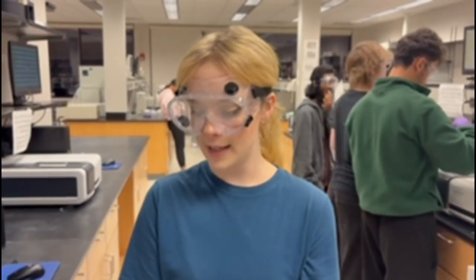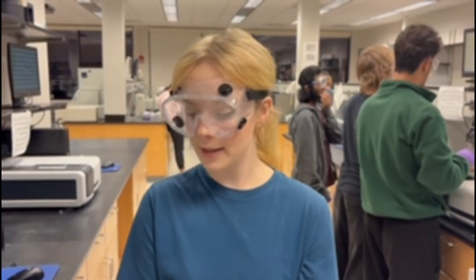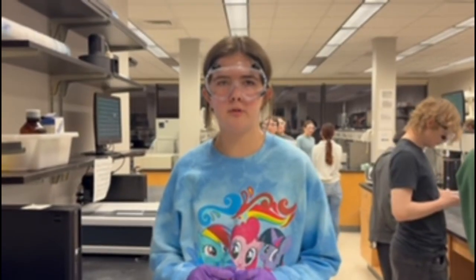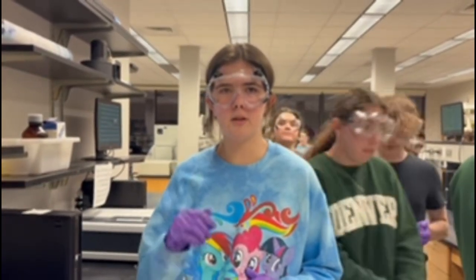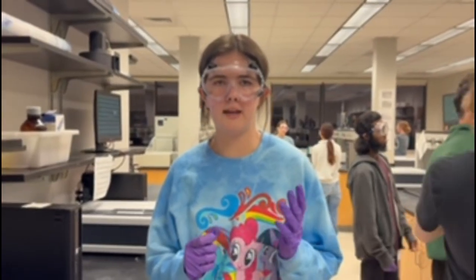The Beer-Lambert equation is A equals ECL. A is absorbance, C is concentration, E is molar absorptivity, and L is path length. Absorbance is found by measuring a substance at a specific path length, and the molar absorptivity is like the highest possible absorbance that a solution can have. And concentration is found by dividing moles by liters.